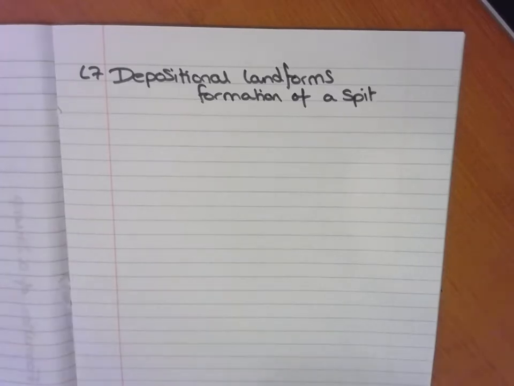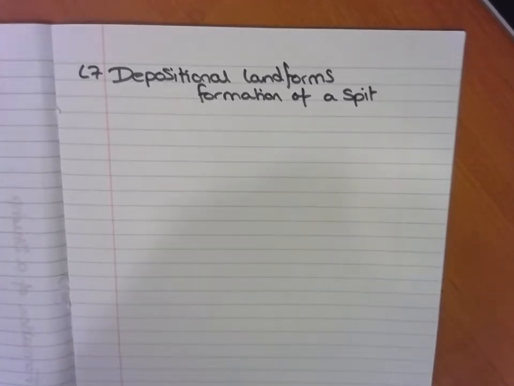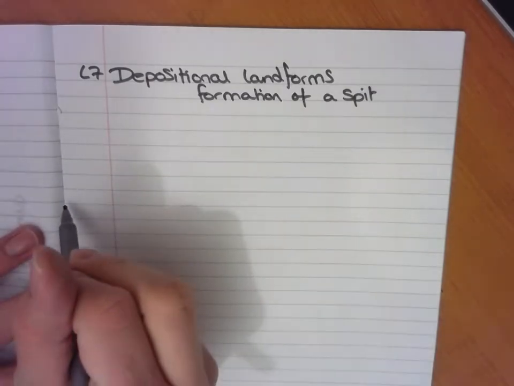So in this video we are going to talk through the formation of a spit. This will come under your lesson 7 depositional landforms. You will need a pen, rubber, a few different coloured pencils or pens to assist you.